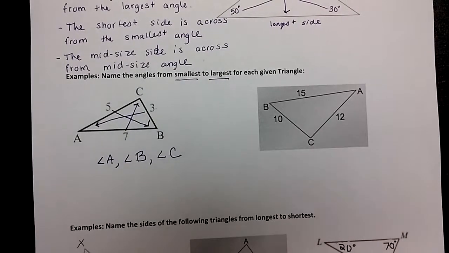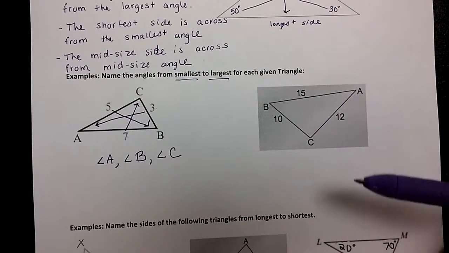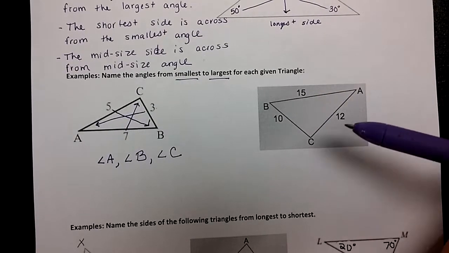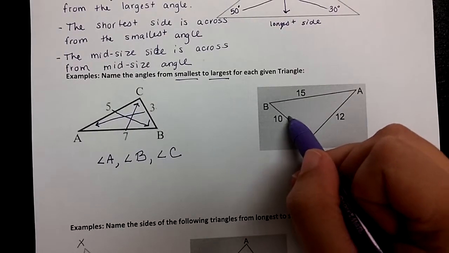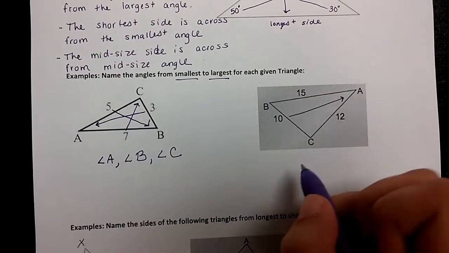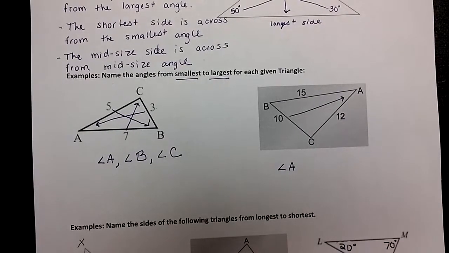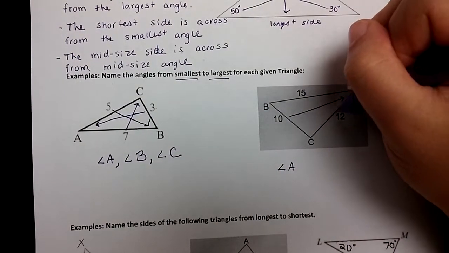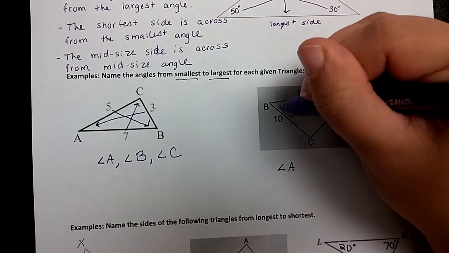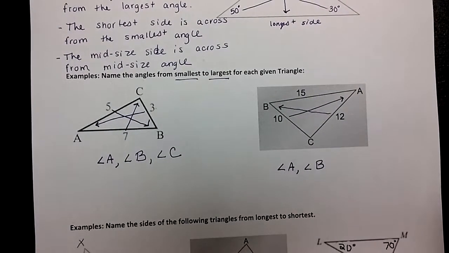So let's do another example. Again, the same direction, smallest to largest. I have side lengths of 15, 10, and 12. So again, smallest angle is across from the shortest side. So 10 is the shortest side, and that's across from angle A. The next biggest side is 12, and that's across from this angle here, angle B. So angle B is next.